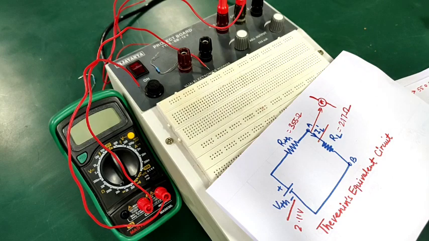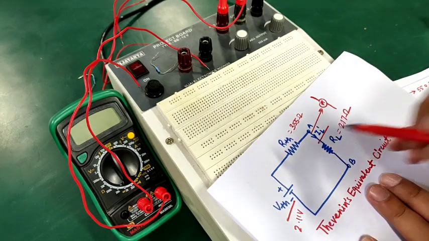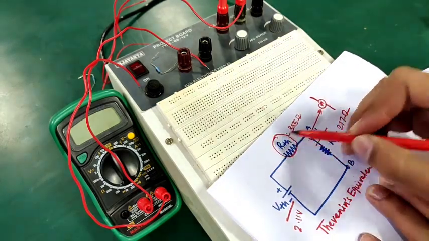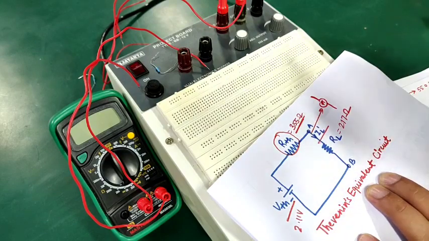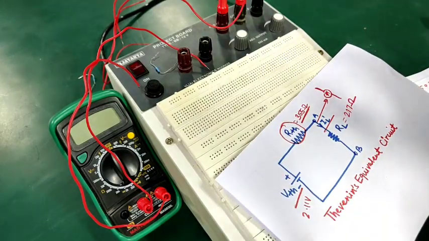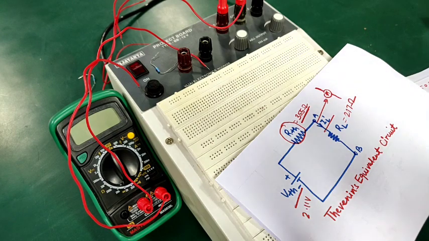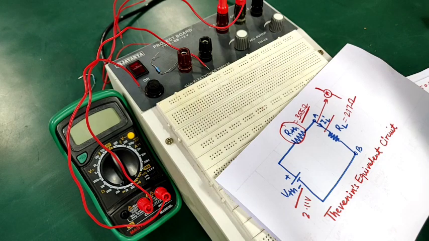But sometimes what happens is this value of RTH is uneven. We are not always able to get the same value of RTH which we have calculated, meaning that resistances made by the manufacturers are not always available in the same value which we have calculated.